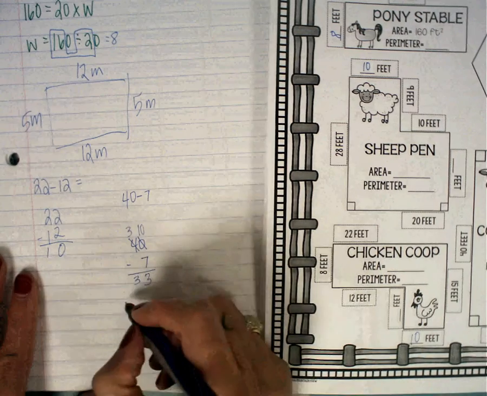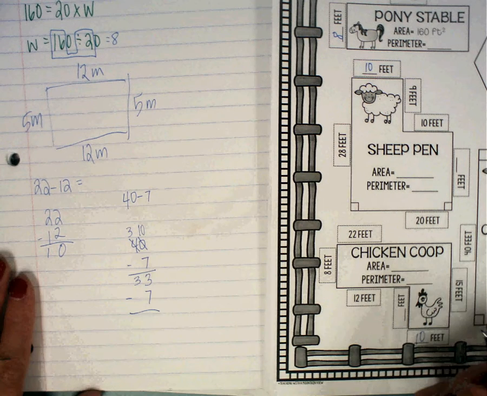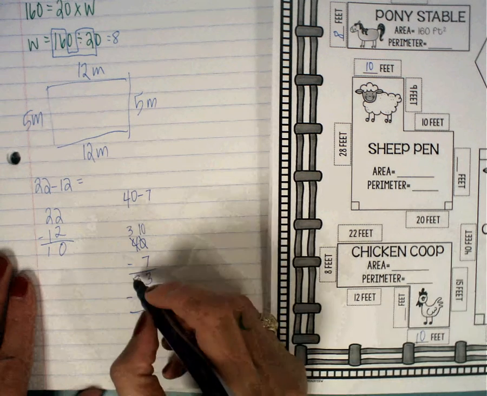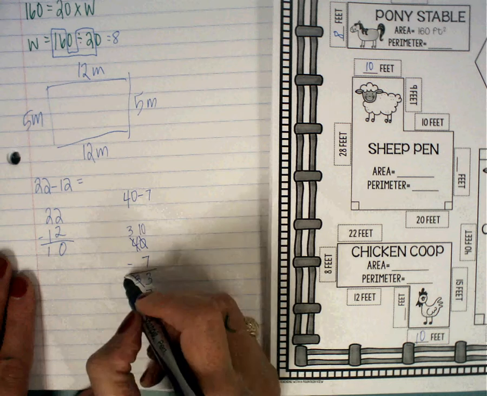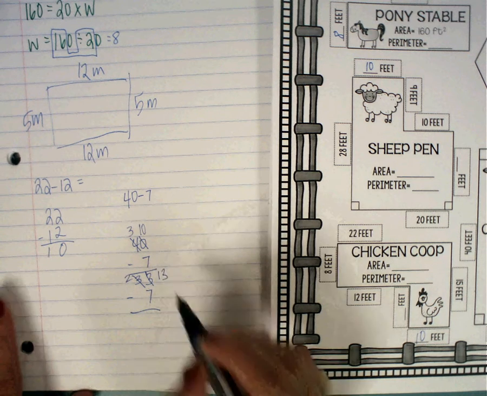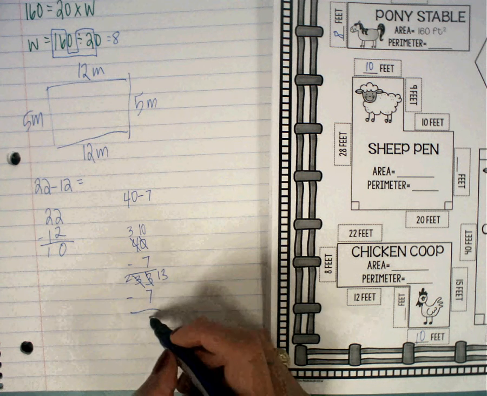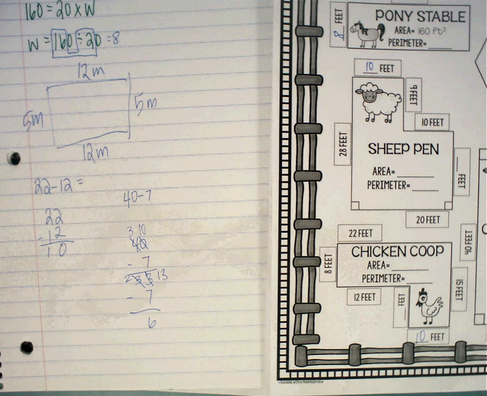So 33 minus 7. What's 3 minus 7? Can't do it. Okay, so I've got to borrow from this 3. 3 becomes a 2. This 3 becomes a 13. 13 minus 7 is 6. Right? So 2 minus nothing is 2.